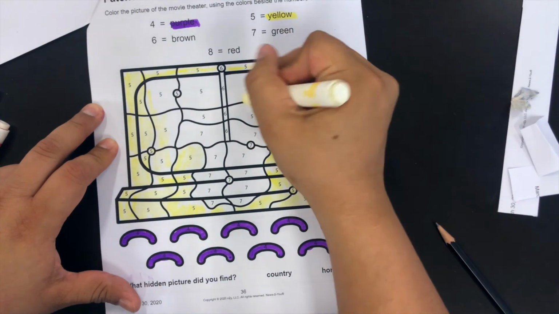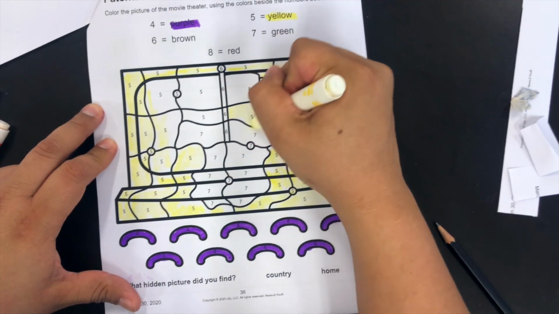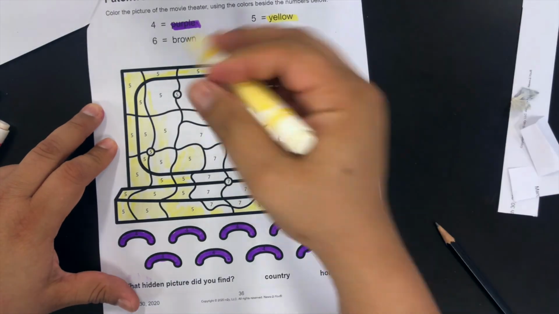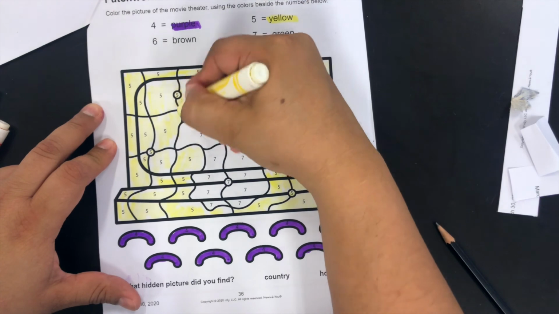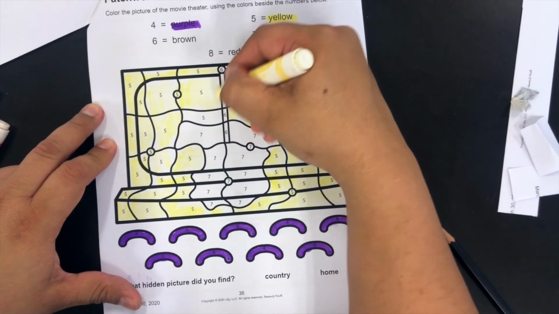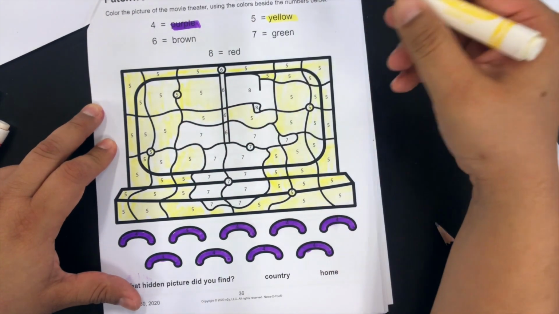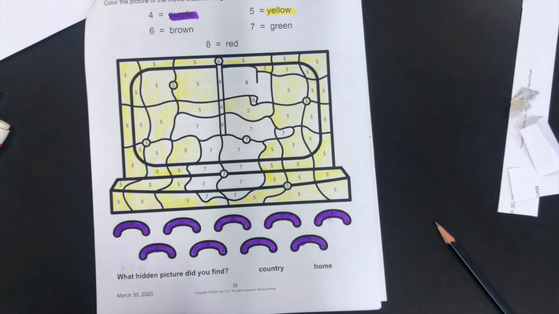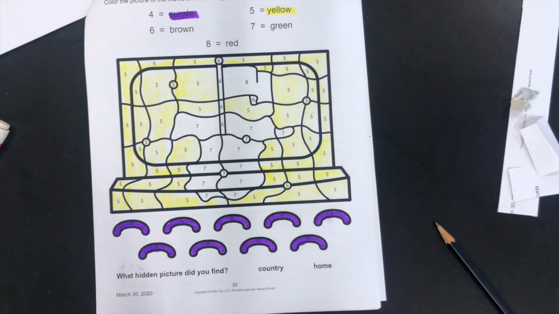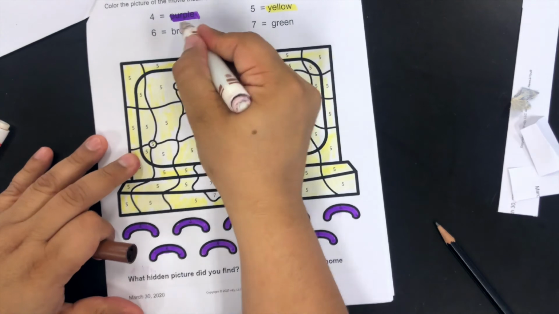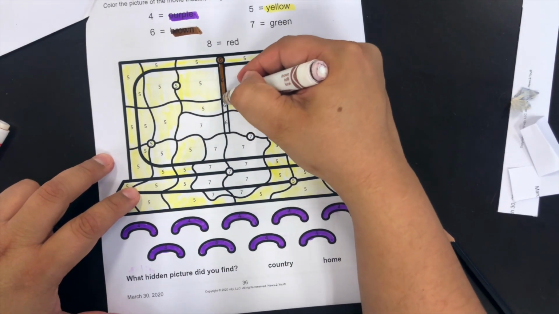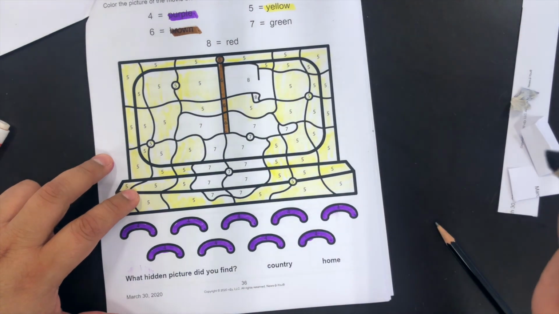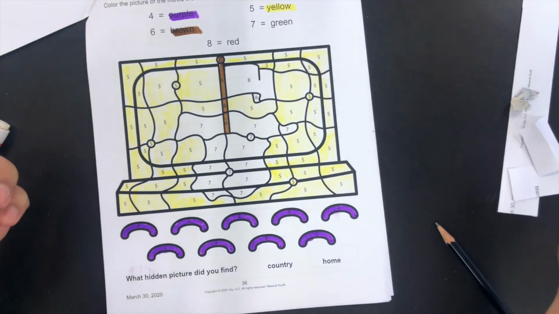I think it's time for these markers to retire. That may be happening with your markers. It's okay. If they're not working, you can toss them. Okay, I think that's all the 5s. We have all the browns. Browns are number 6. So that works. 6. I think that's it.